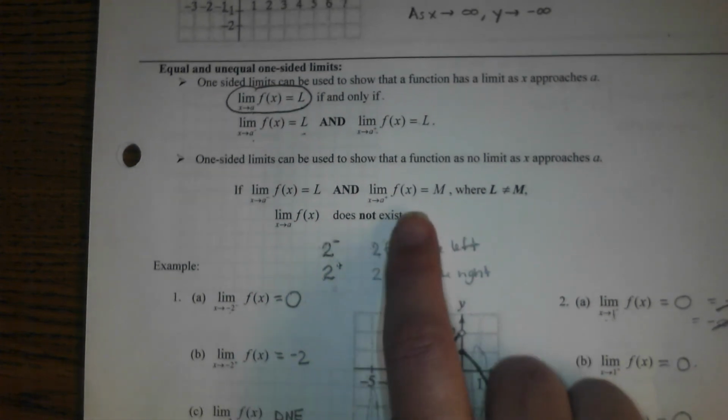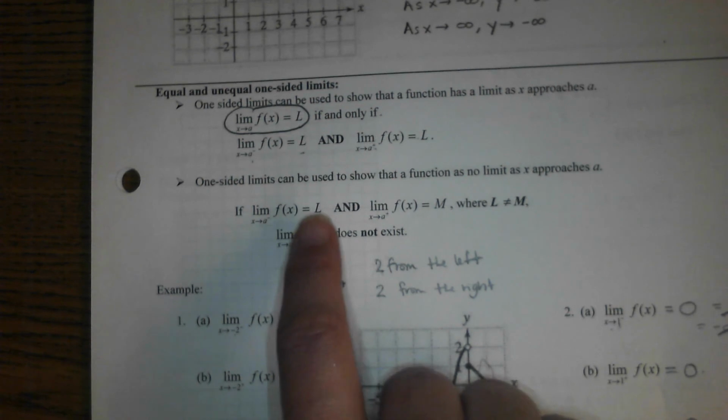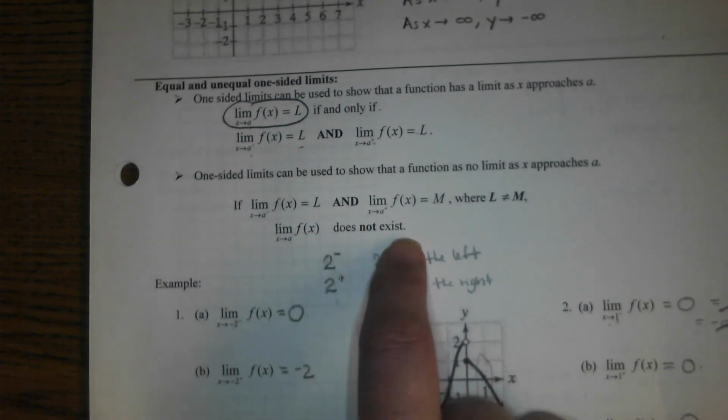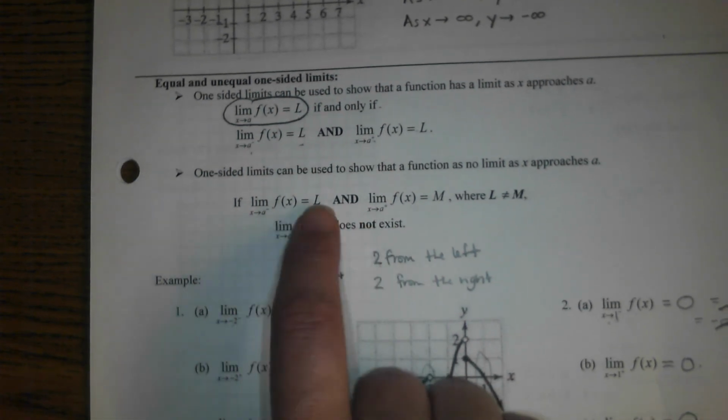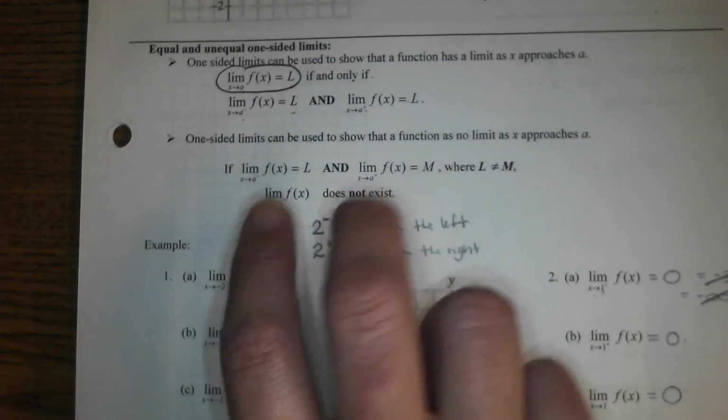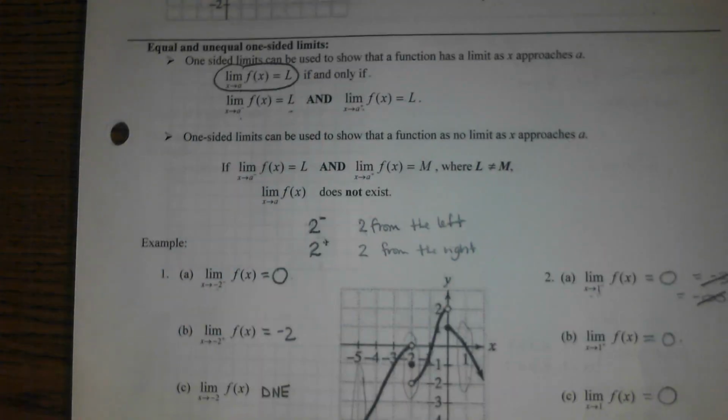And then the second part just says that we can use this to show why an overall limit would not exist. We can find it from the left, find its number, find it from the right, find its number. They're different, therefore the limit does not exist. And that's what happened in example 1.